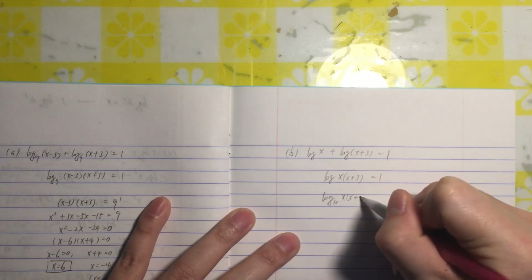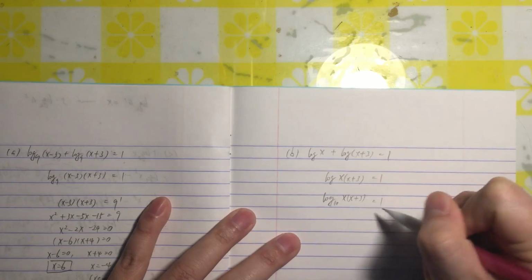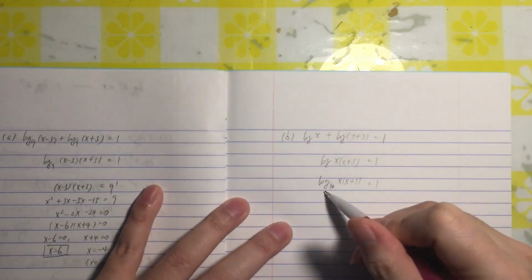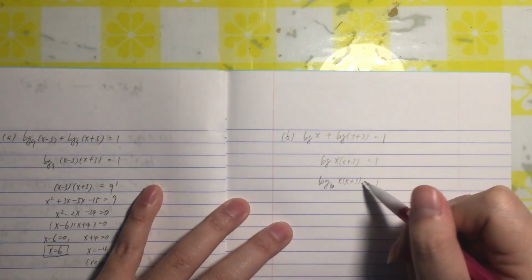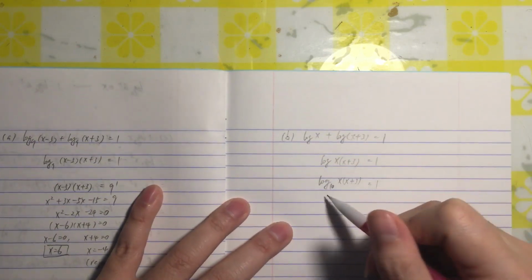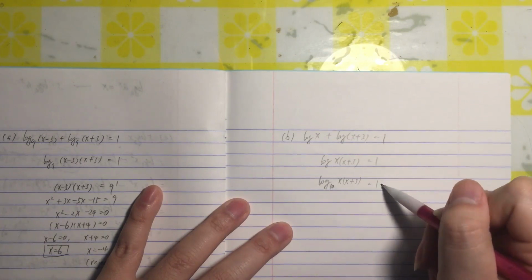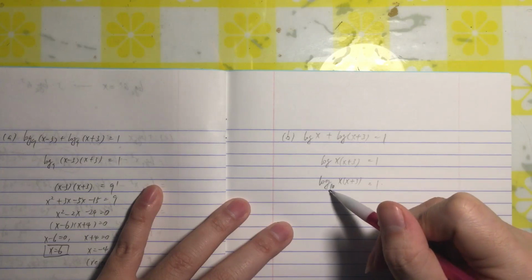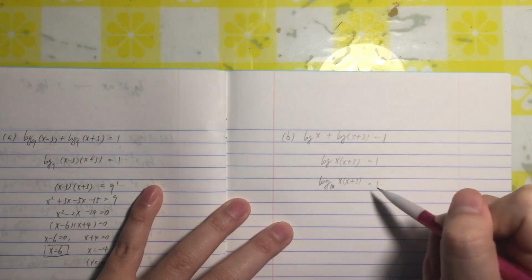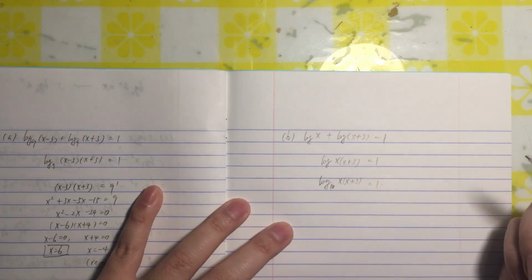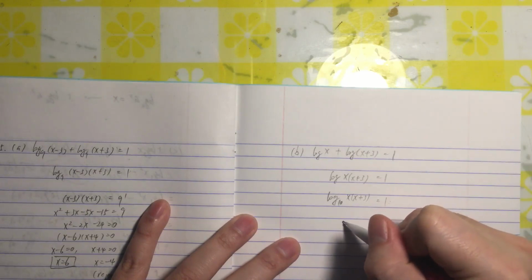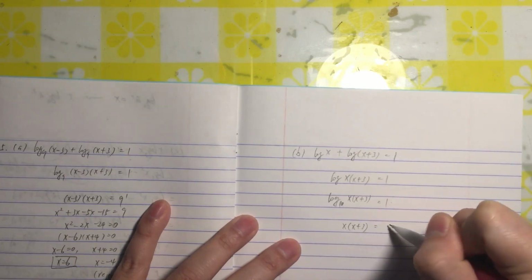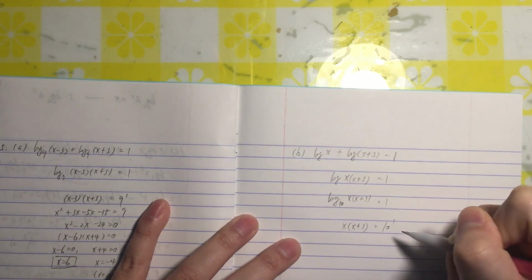For a logarithmic function, if there's no base, we assume the base is 10. That's called a common log. Log base 10 of x times x plus 3 equal to 1 means 10 to the power of 1 equal to this expression. So we have x times x plus 3 equal to 10 to the power of 1.